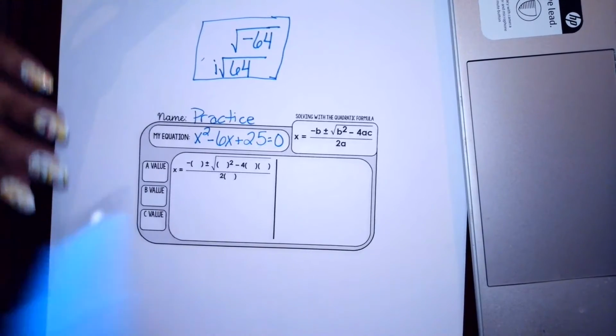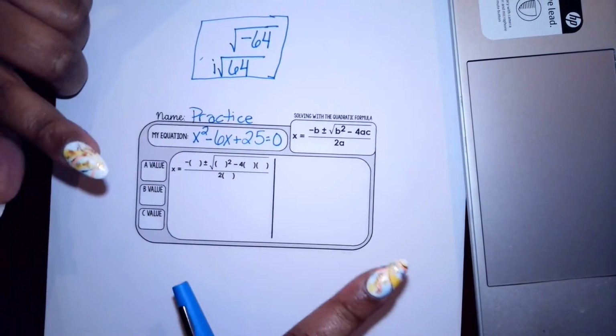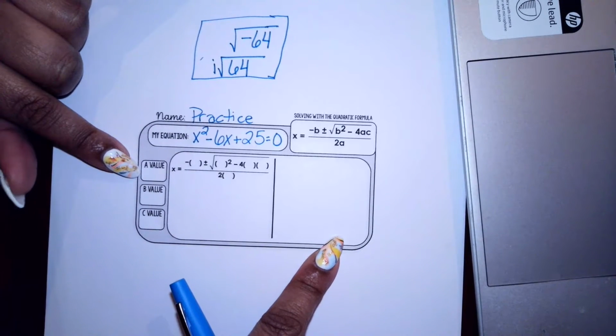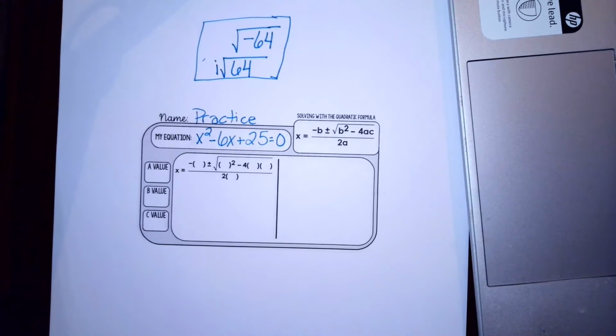All right. I gave you guys a copy of this. This is the graphic organizer for the quadratic formula. It is in the Google Classroom. I figured I would go ahead and use it so you can see if it's something you want to use or not.